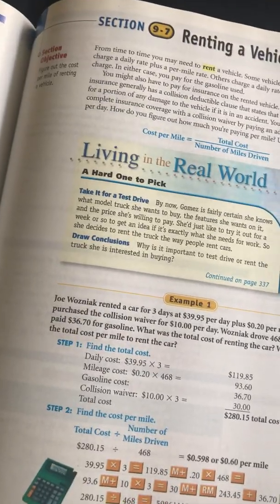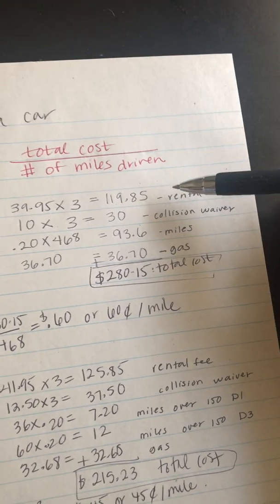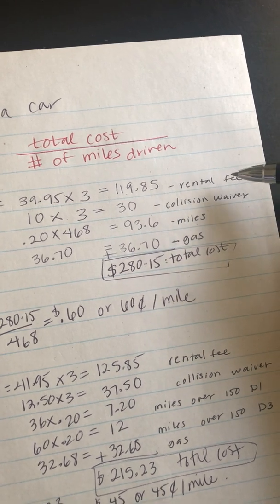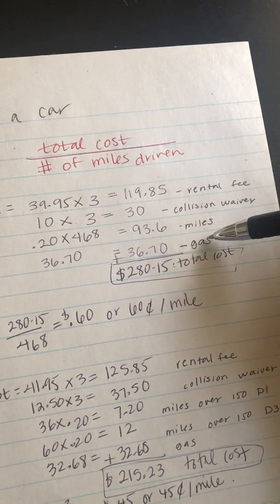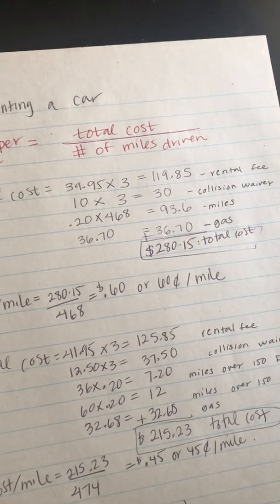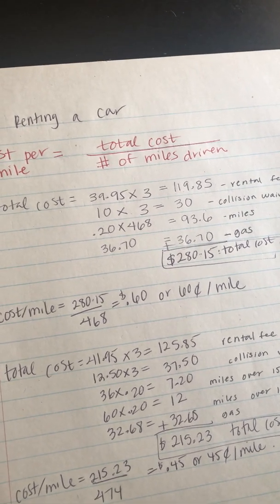And then finally the gas. When you just go pump gas, he spent $36.70. That's just what he paid in total. So these are all the fees that you pay for when renting a car: the rental fee, the waiver for the collision, miles, and gas. So to rent the car for 3 days, he ended up paying a total of $280.15.